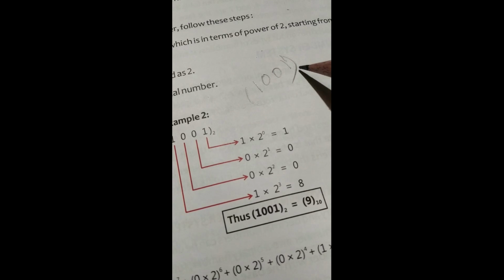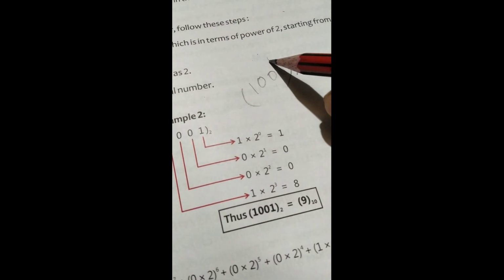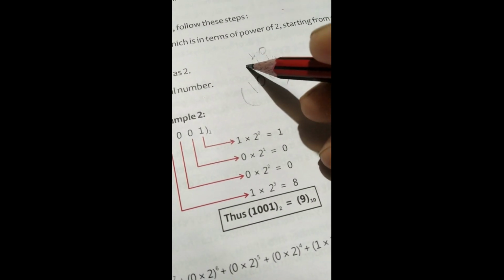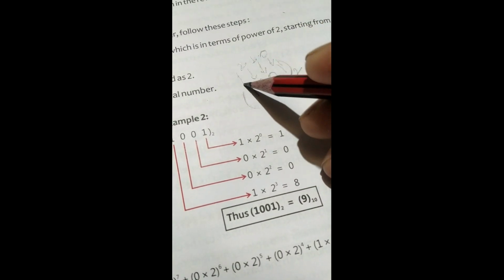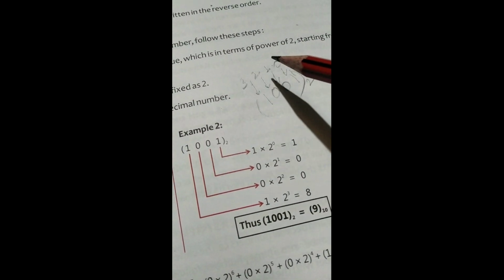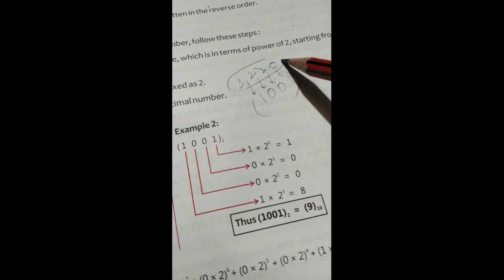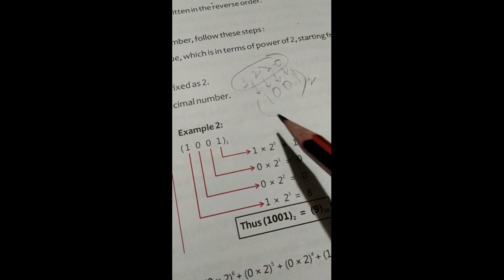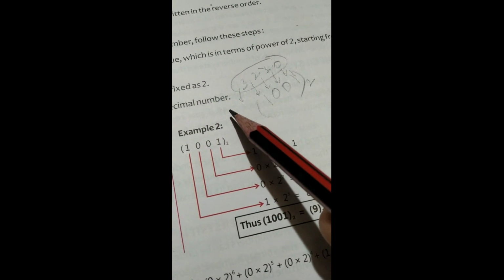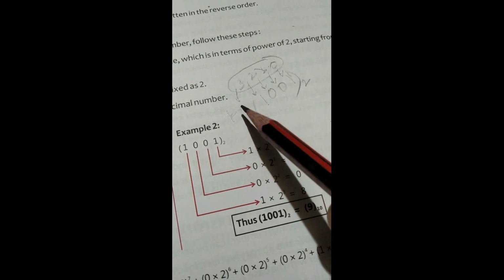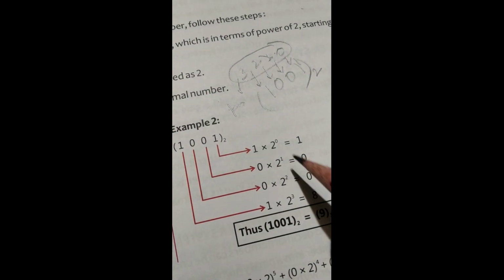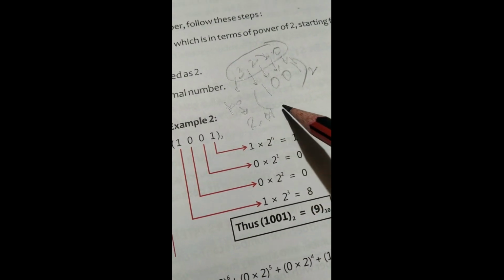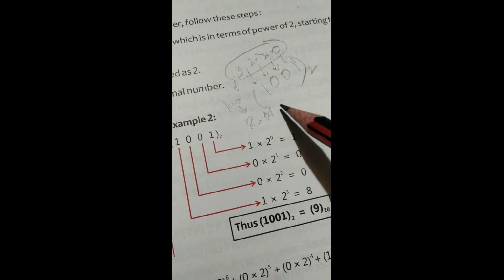What is the positional value of this 1? It is 0. The positional value of this 0 is 1, the positional value of this 0 is 2, and the positional value of this 1 is 3. So these are the positional values of each digit in that binary number. Then these positional values will be used as a power of 2, and that will be multiplied with each digit of that binary number.